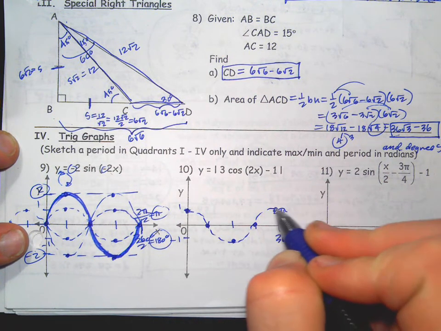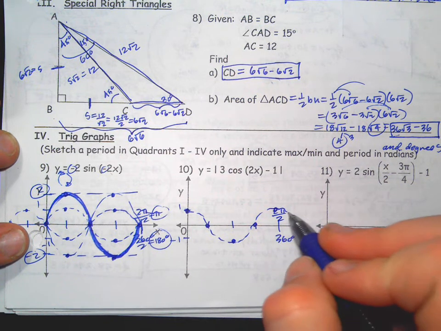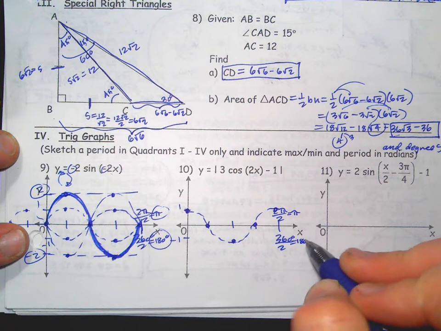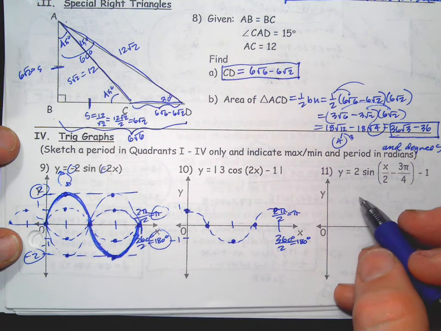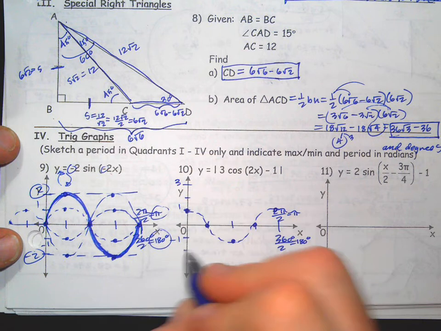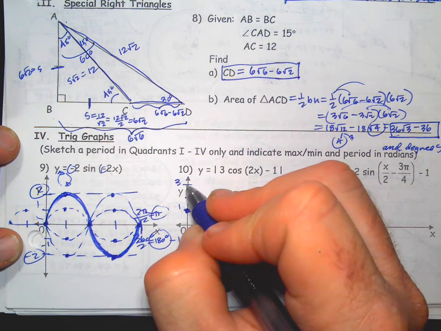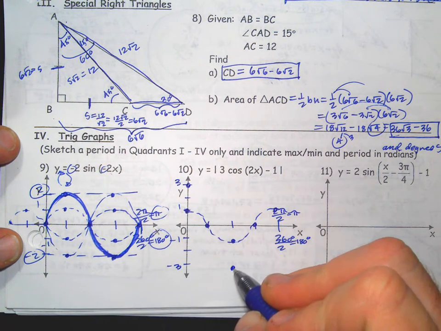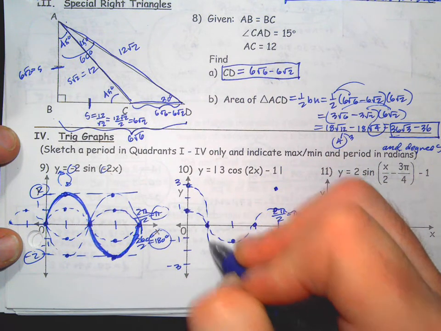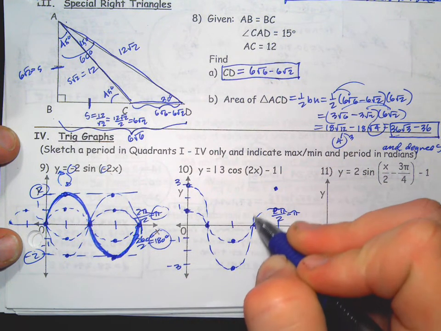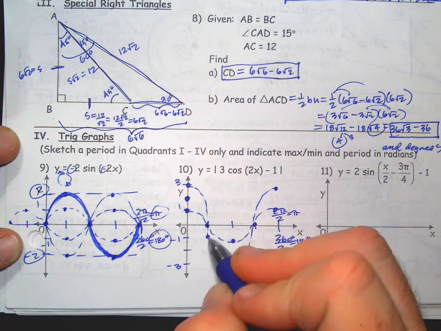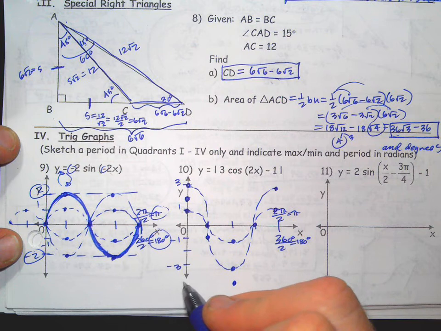That's cosine. The 2 divides the period by 2. So the period is now pi, 180 degrees. Need both of those. The 3 should come next. That multiplies all the y values by 3. And then the -1 moves everything down 1. So all these important dots should get moved down 1.